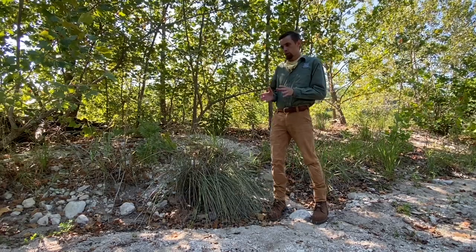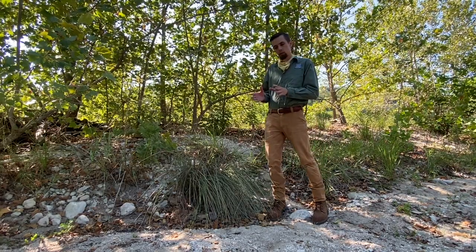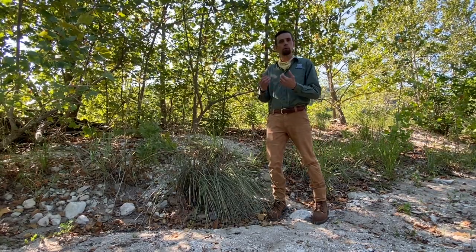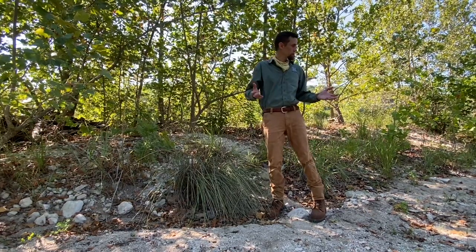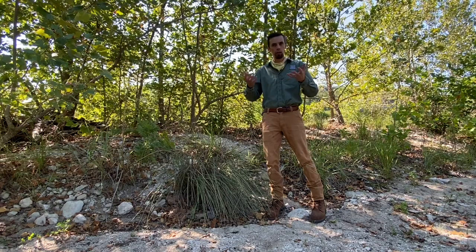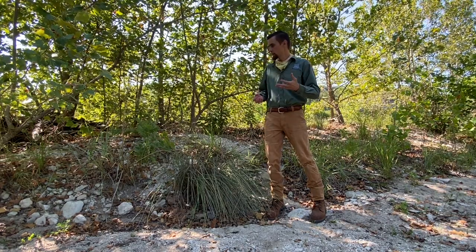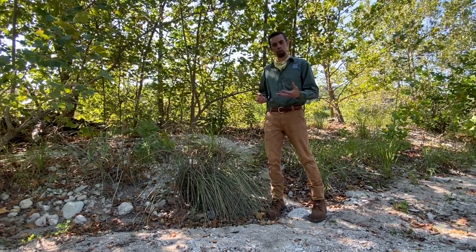So at Roberts Ranch, we have had what we call a deferment. Cattle have been pulled off for about a year to give the grasses, the vegetation, the opportunity to get jump started again, so we can increase diversity and vigor of the vegetation.